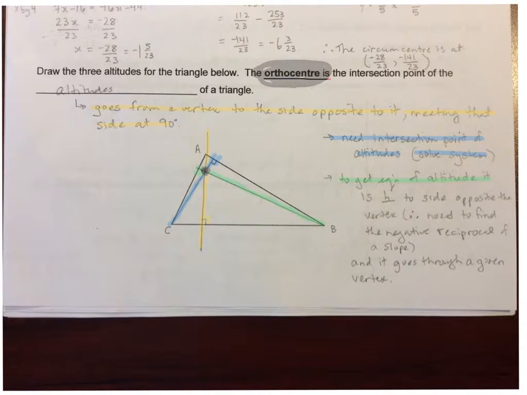To get the equation of an altitude, we know it's perpendicular to the side opposite the vertex. So that means we need to find the negative reciprocal of one of the slopes. So for example, we could find the slope of side AC and take its negative reciprocal. That would be the slope of the altitude that we are trying to find that goes through point B. And since it goes through a given point, in this case for the green altitude here, it goes through point B, we can just sub that into y equals mx plus b along with that negative reciprocal for our slope of AC. So that's really what this comes down to.